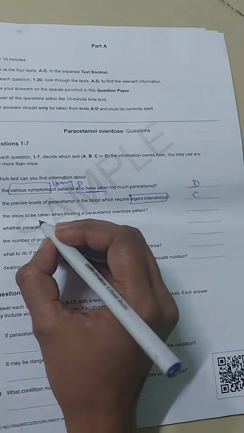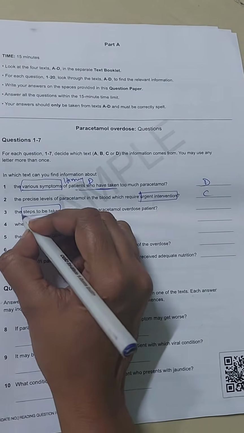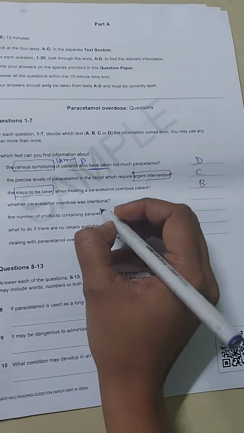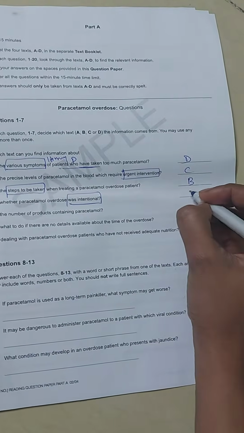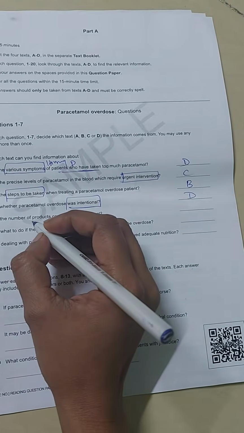So it should be C. Steps to be taken is procedure, so it should be B. Whether the paracetamol overdose was intentional: it is asked as a question, so the assessment should be D, clinical assessment, right?